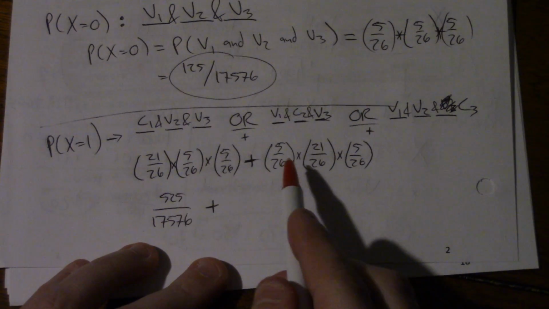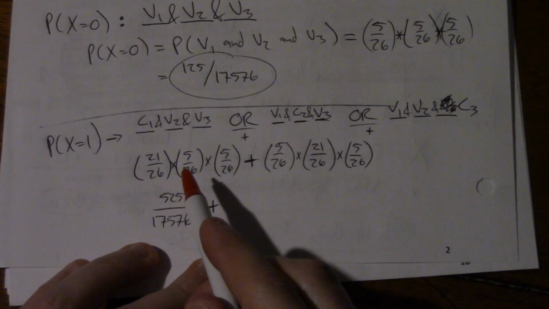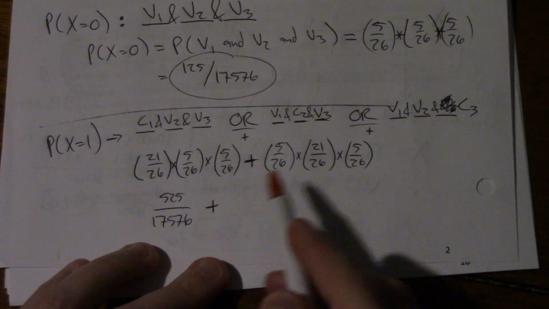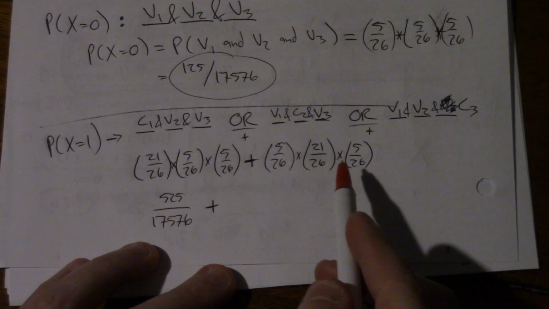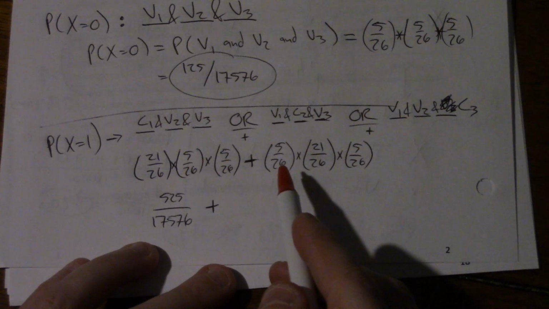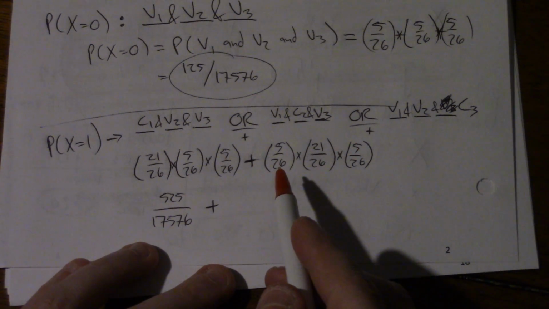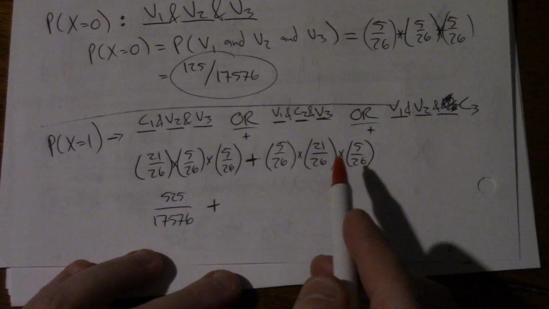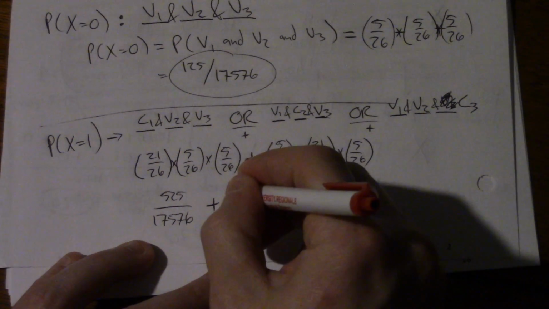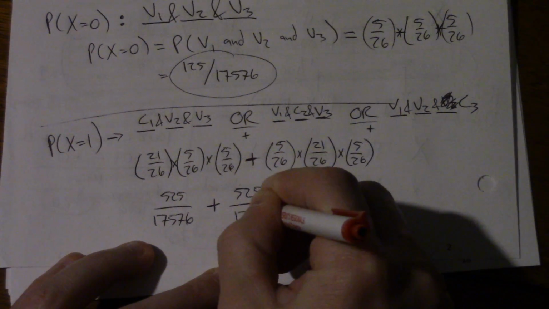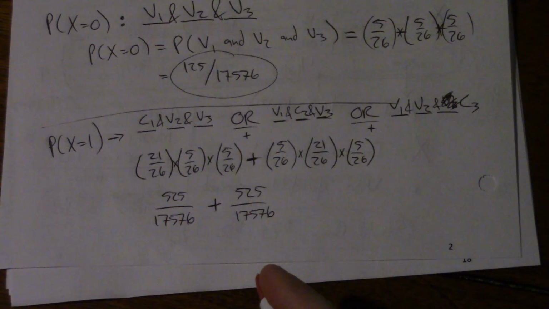We have one 21 over 26, and we have two 5 over 26s. And since we're multiplying them, we're going to get the same answer. So this is like saying 2 times 3 is the same as 3 times 2. The order in which you multiply doesn't matter. We end up with the same value. So we get another 525 over 17,576.